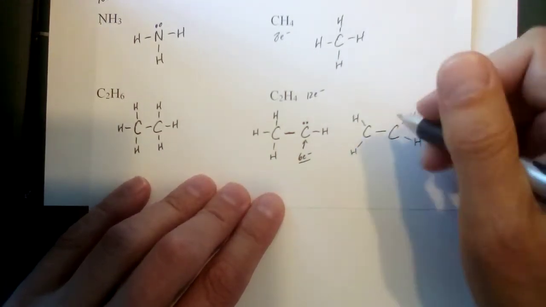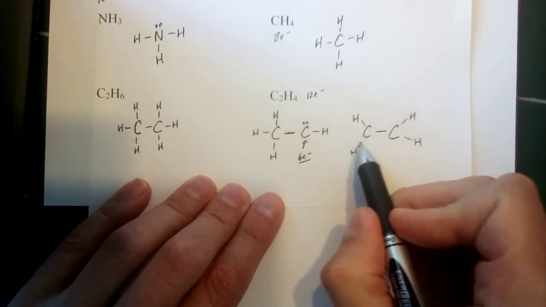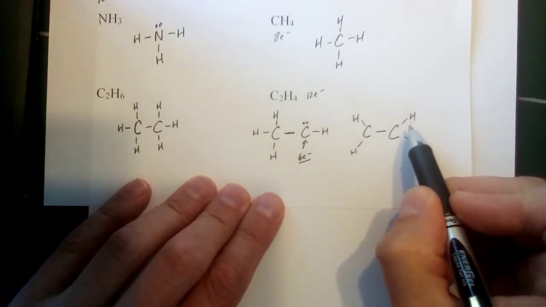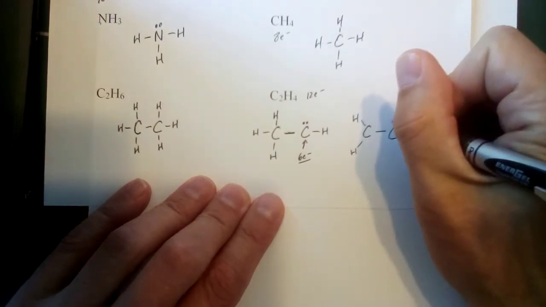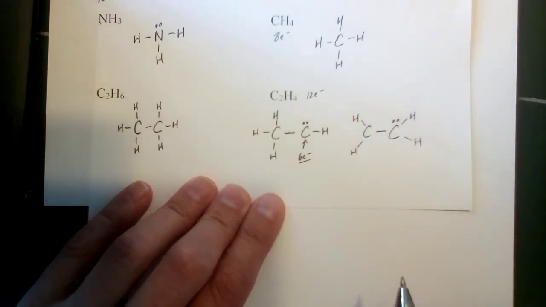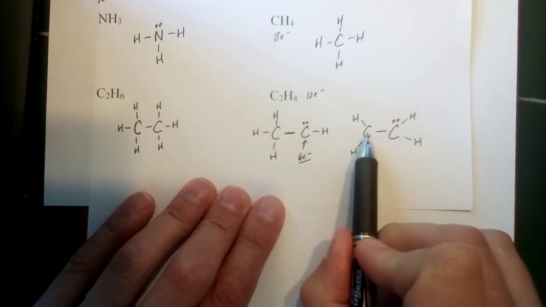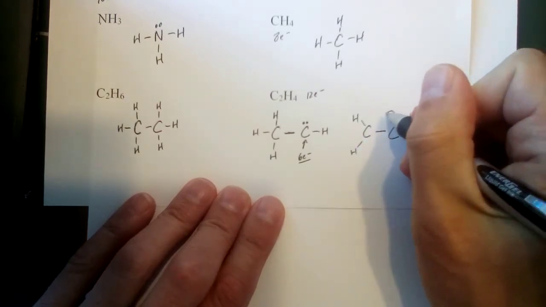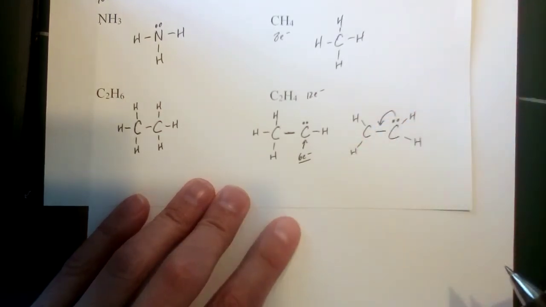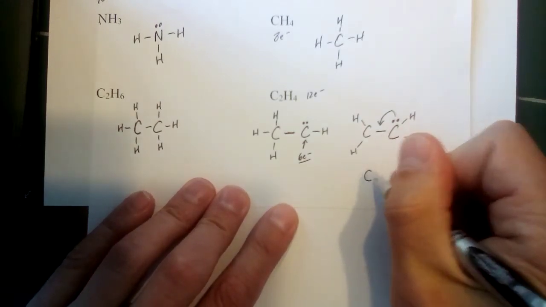Now over here though, this is also 1, 2, 3, 4, 5 bonds made, 10 electrons, so just 2 more left, right? But if I draw them in on one of the carbons, and then I count my electrons, 8 here, 6 here, in this case, I actually can share and use that pair of electrons to make a double bond.